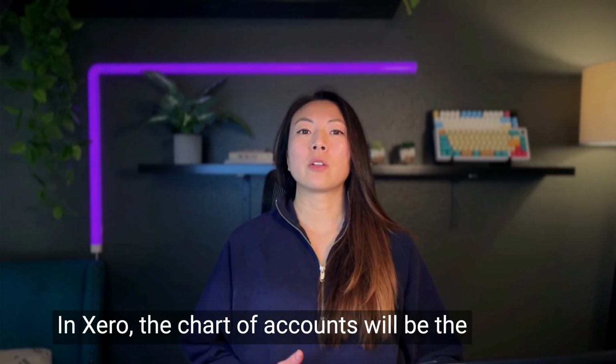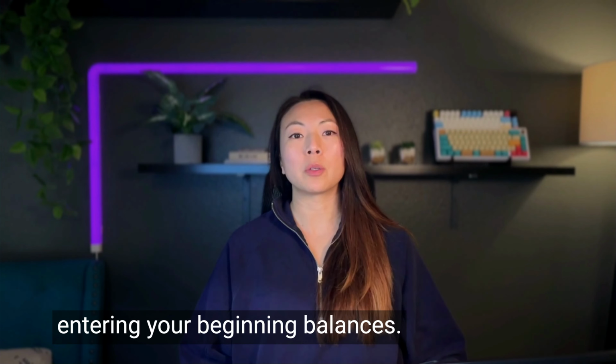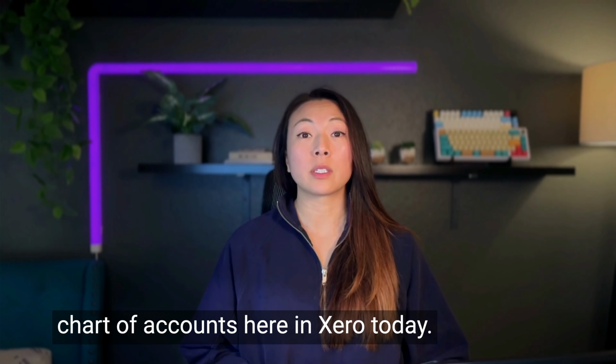In Xero, the chart of accounts will be the first thing that you want to customize before doing anything else, including entering your beginning balances. So let's learn how we can customize the chart of accounts here in Xero today.